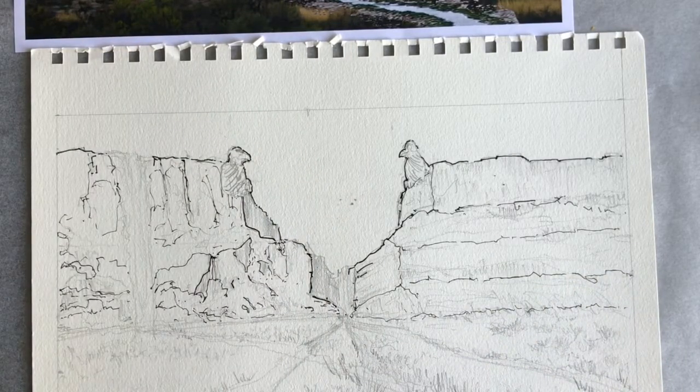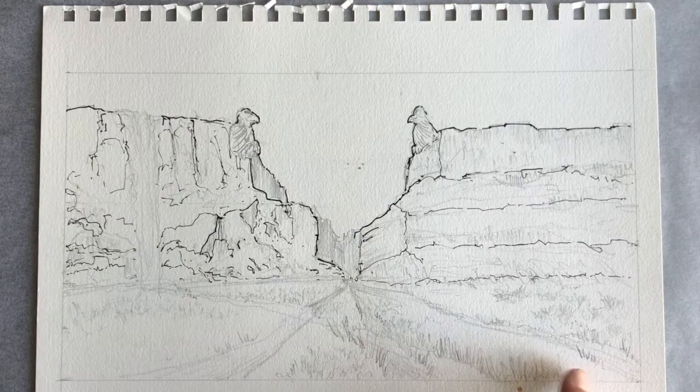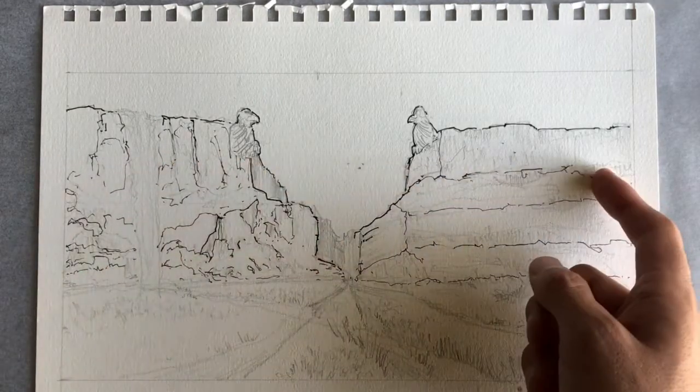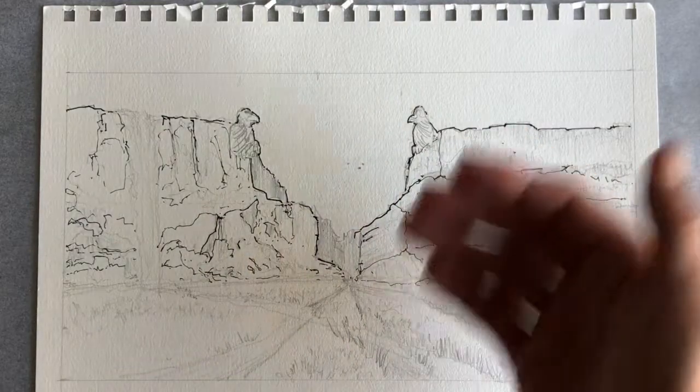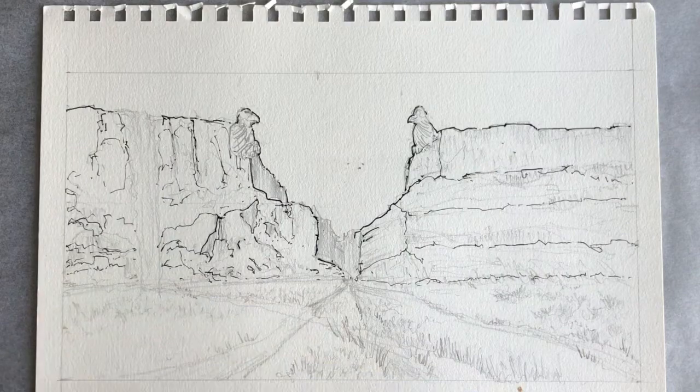Okay. Now we can look at the foreground. This is our foreground, this is our middle ground, and this is our background. So we're going to be working from back to fore.